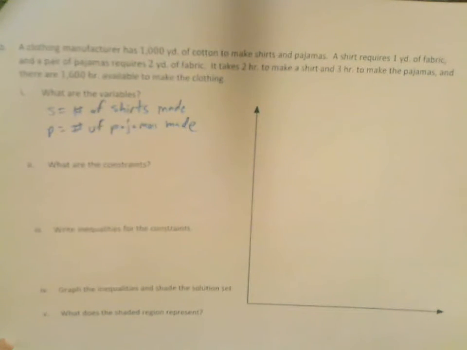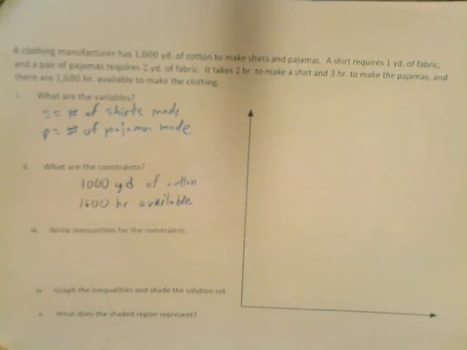And so what are the constraints here? Well, the constraints are that we have 1,000 yards of cotton and 1,600 hours to make the clothing. And here comes the challenging part. Now see if you can write the inequalities for those constraints. So we should have one inequality having to do with the material and one inequality having to do with the time.